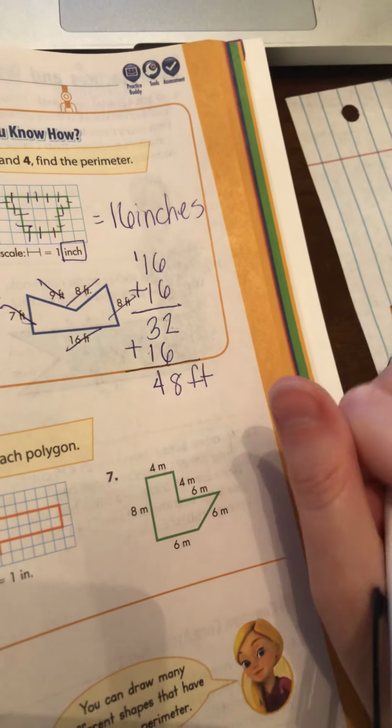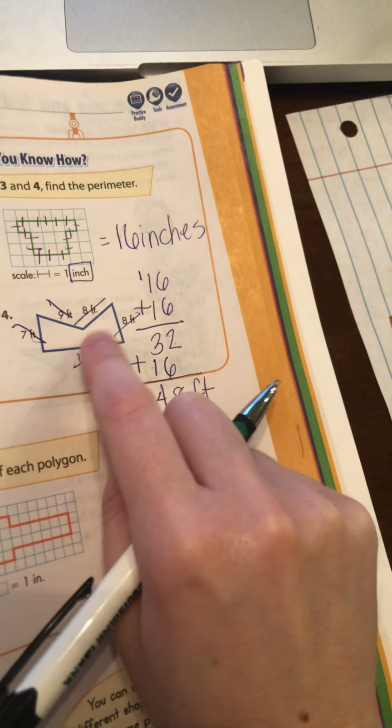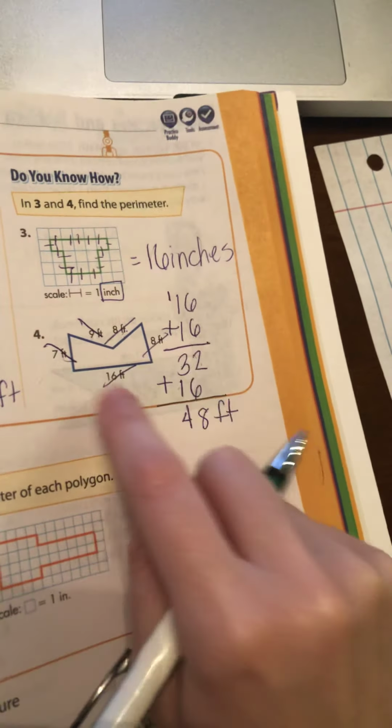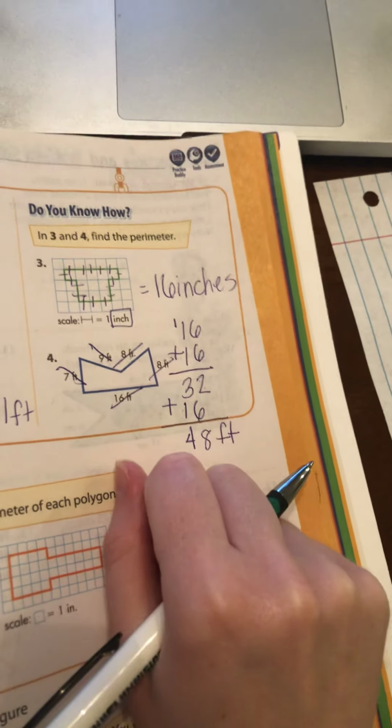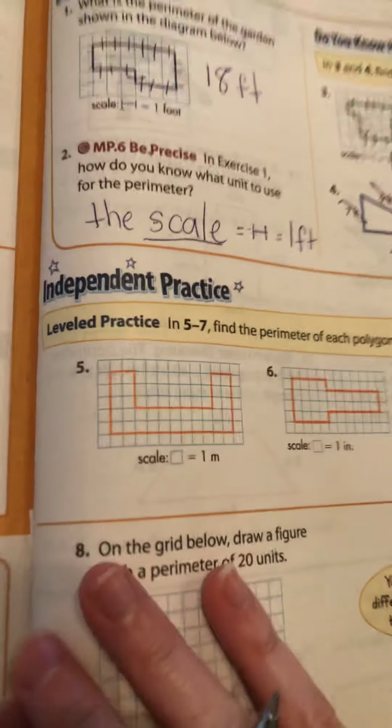And it's not feet squared like we've done in the past, because area is square foot, because it's all in the middle. It's the little squares. We're only counting the little lines on the outside, okay? All right, that's it for guided practice. Let's go to independent practice.